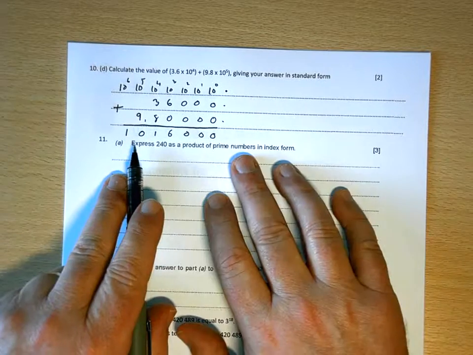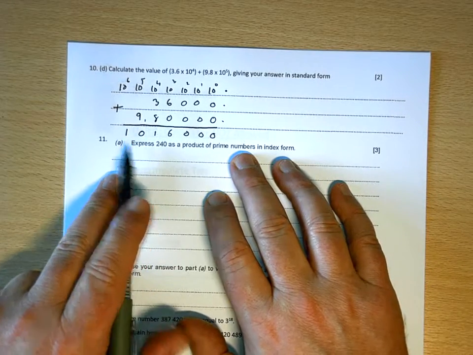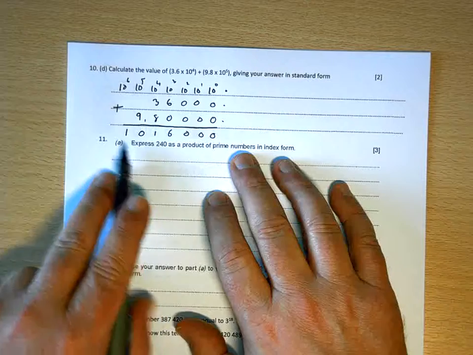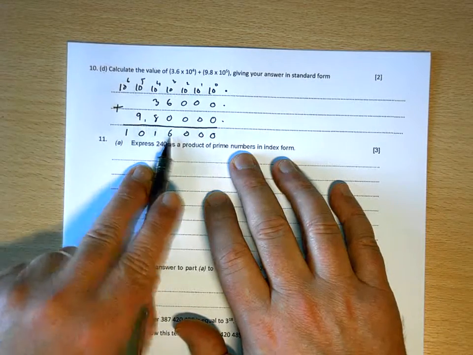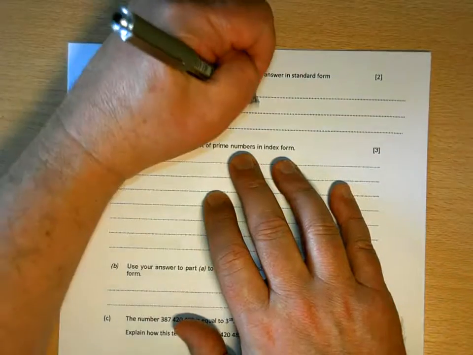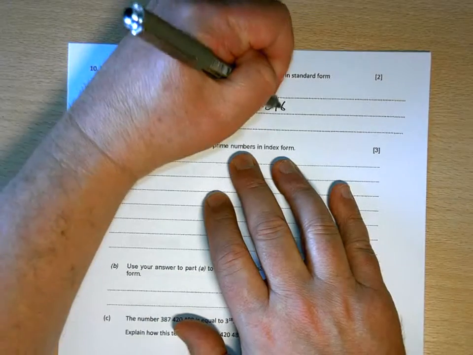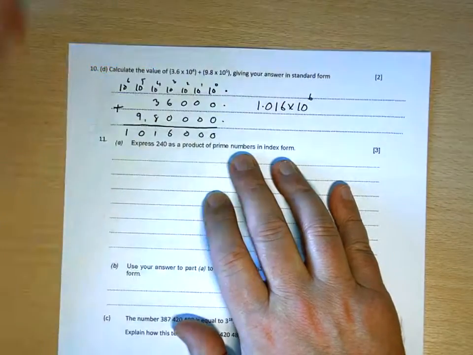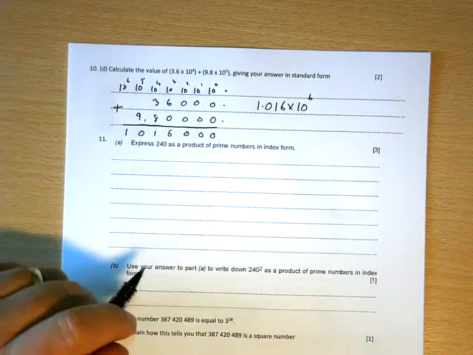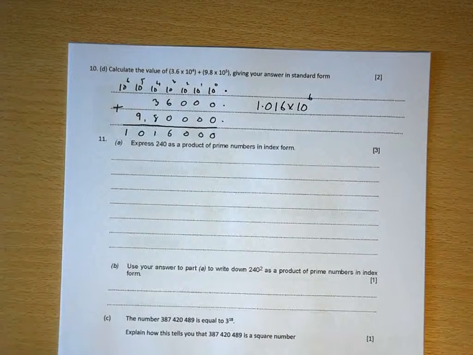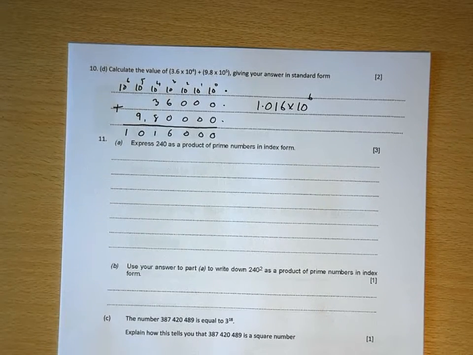So that's the number as a complete number, but they want the answer in standard form, so it's going to be 1.016 times 10 to the 6. Because the 1 is in the 10 to the 6. So that's standard form.